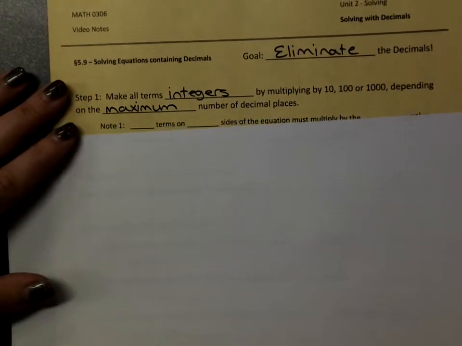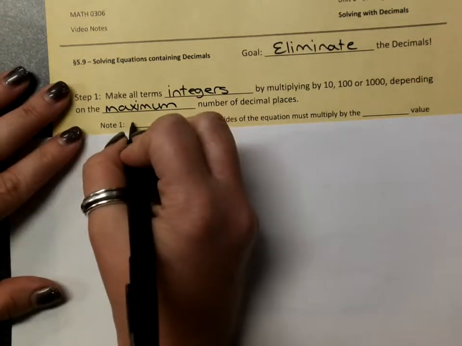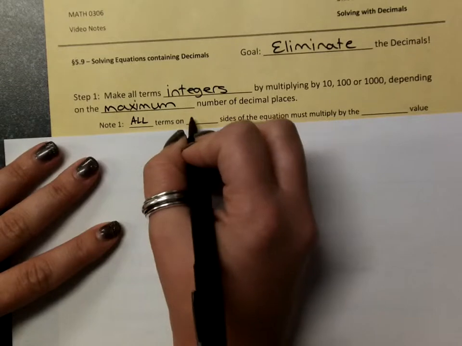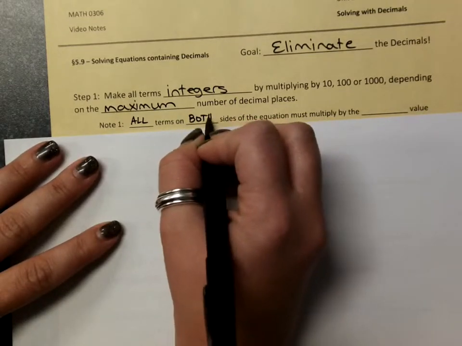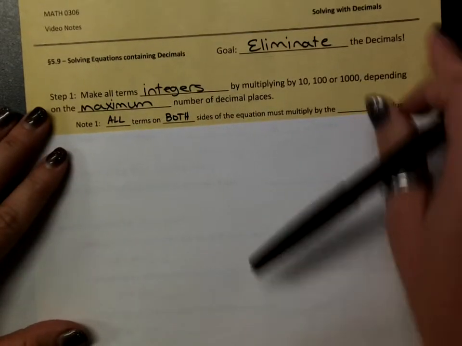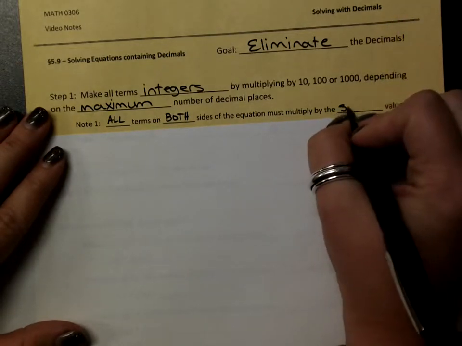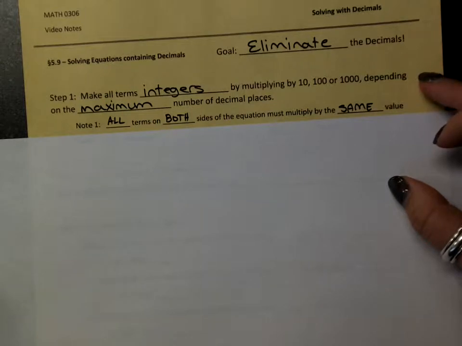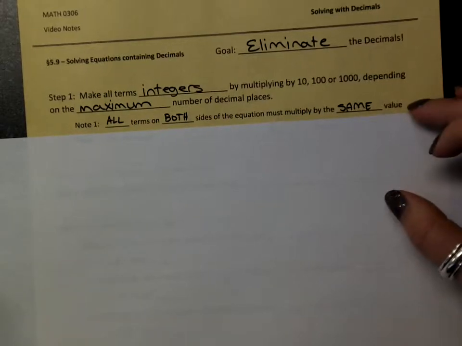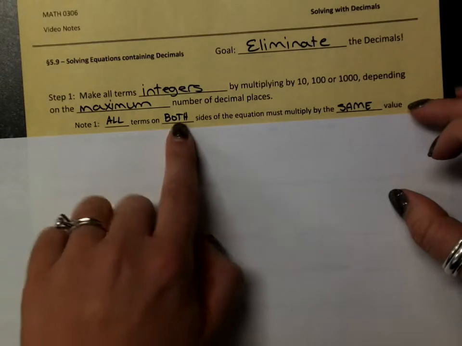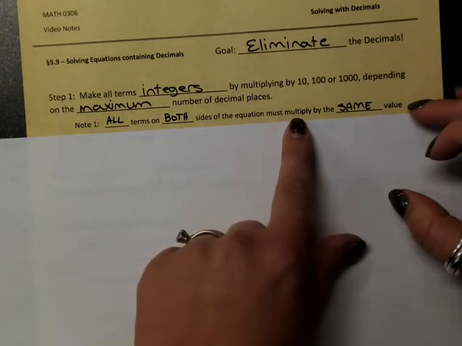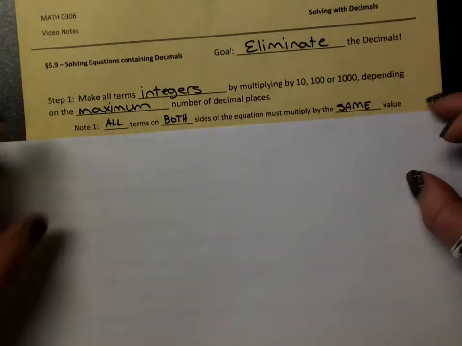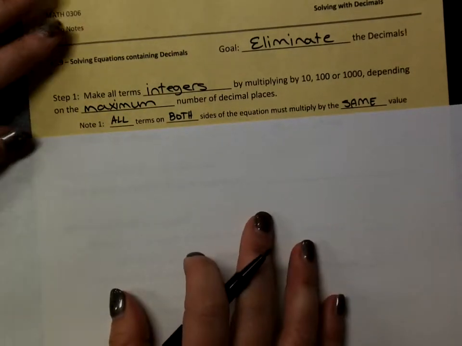So it's depending on the maximum number of decimal places. There's a couple notes for that. Note 1 is that all terms on both sides of the equation must multiply by the same value. And my students in 0308 tend to mess that part up. All terms on both sides of the equation must multiply by the same value. And I'll show you how to do that so when you get to 0308 you won't mess that up.